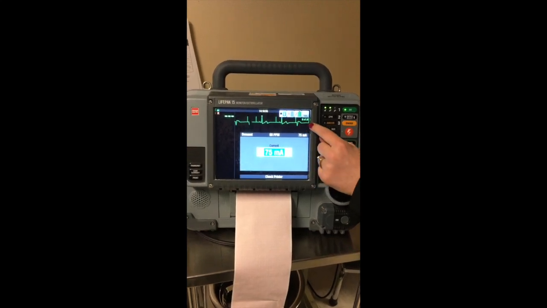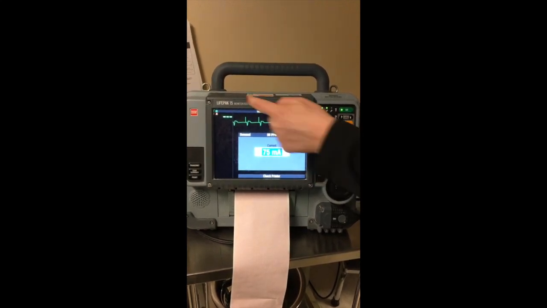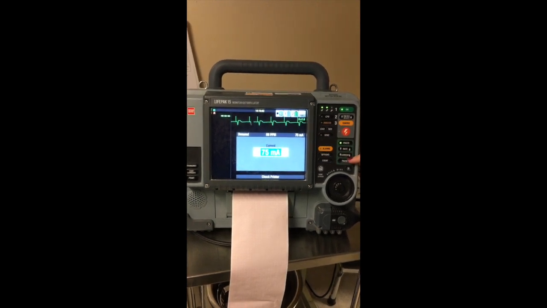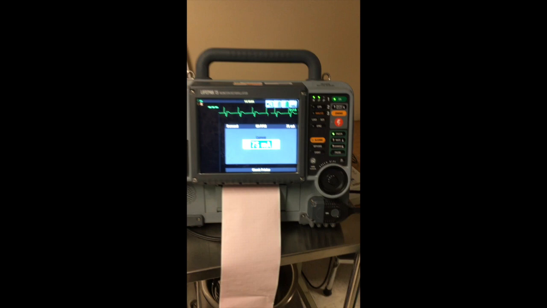And then it changed right there. A spike, change in morphology, and triangles disappear. So working from top to bottom in the green box, the next thing is the pause button.